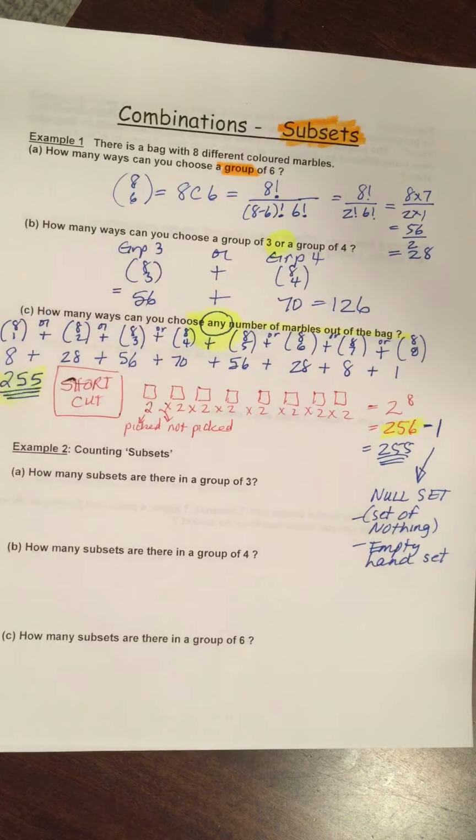But guess what? In the shortcutty answer, this guy has the option of not picked, not picked, not picked, and so on for every marble. So out of these 256 options, one of those options is the not picked for every single marble. That's why we're removing it.